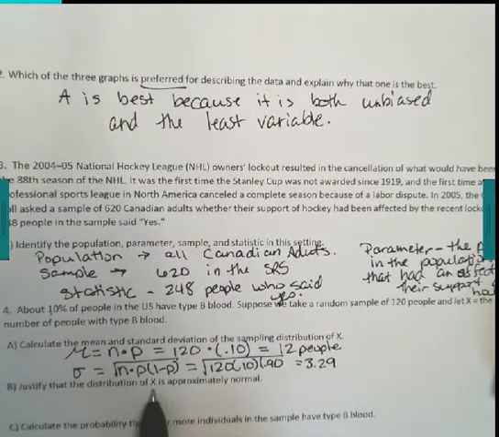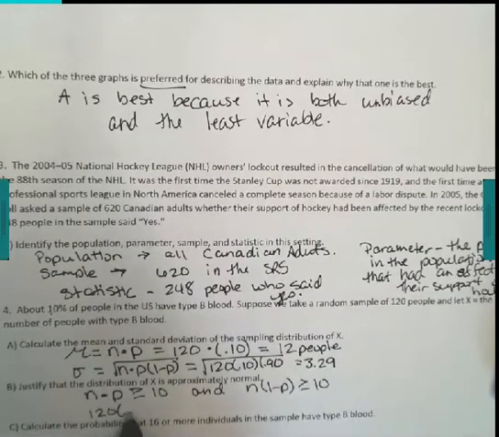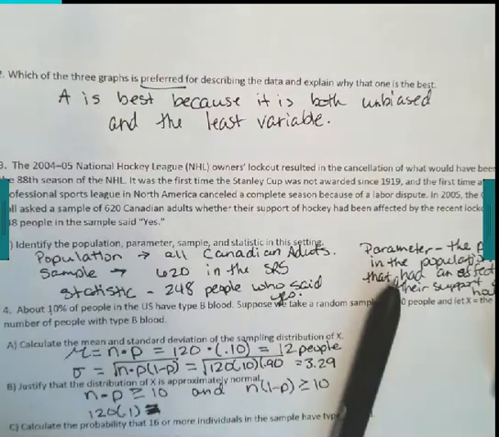Okay, justify that the distribution of X is approximately normal. We use the large counts condition to do this. Large counts condition states that N times P has to be greater than or equal to 10, and N times 1 minus P has to be greater than or equal to 10. So in this case, we would take the 120 times 0.1, and that is equal to, what a mess.